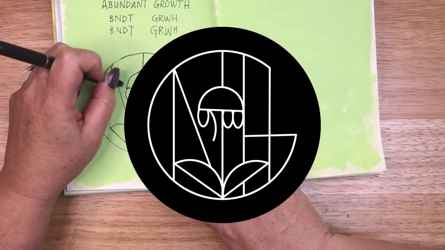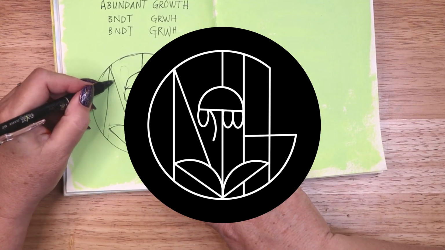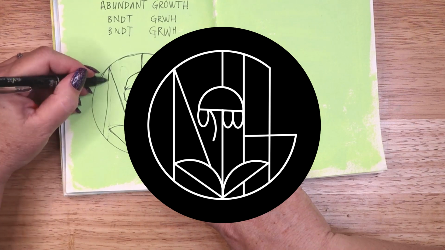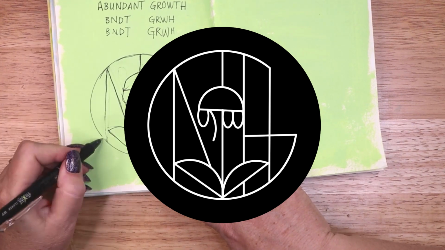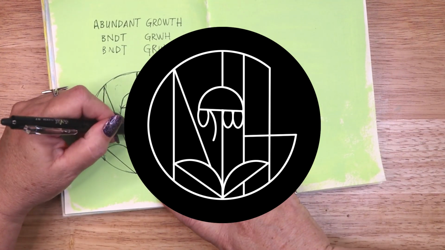I'm making the sigil available to anyone who wants to use it. Feel free to use this sigil for any magical working that relates to growth or increase.